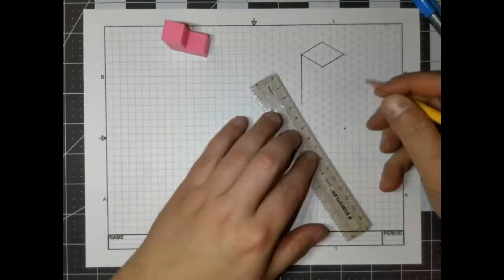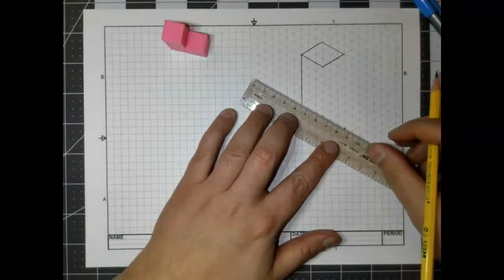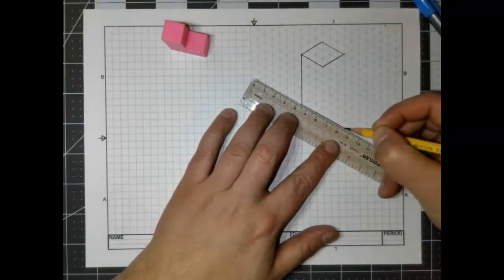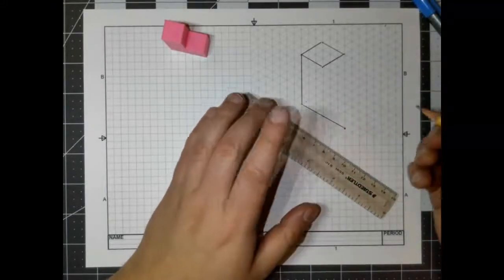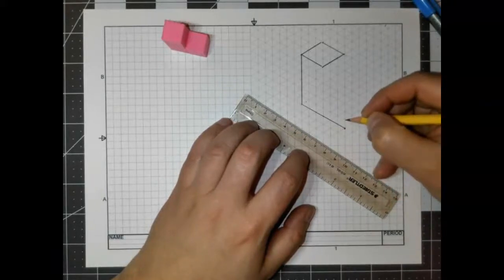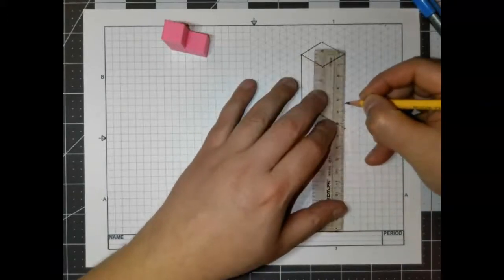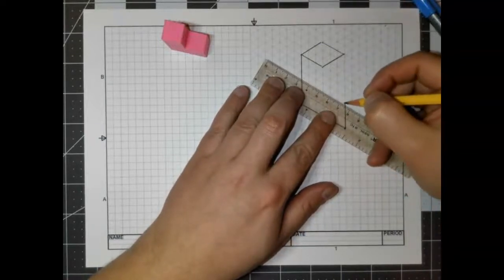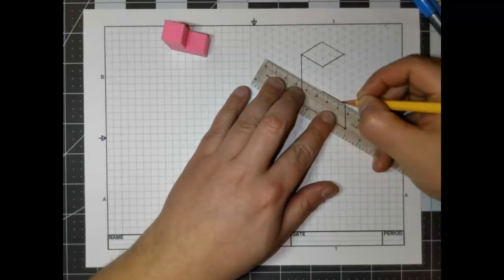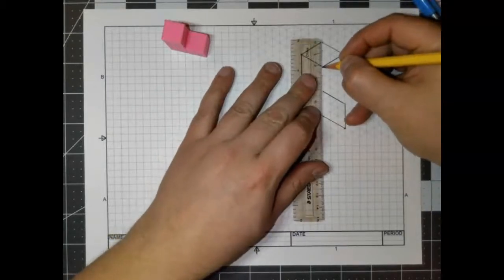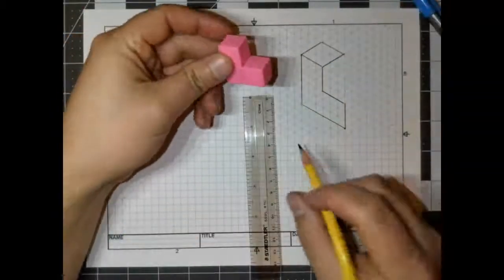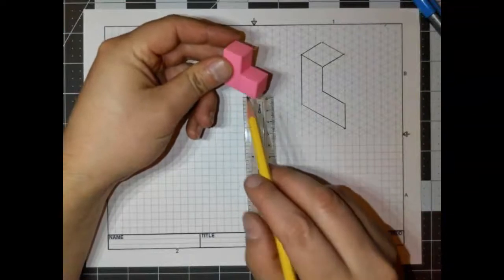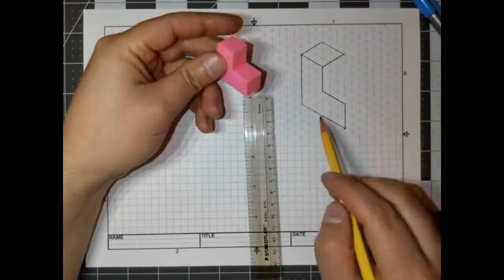I like to put dots on my isometric grids so that I can find a place. It's like connecting the dots. You're gonna go up 3, 1, 2, 3, over 3 from there, and then close this side. I don't know if you can already tell that this side right here is formed here.